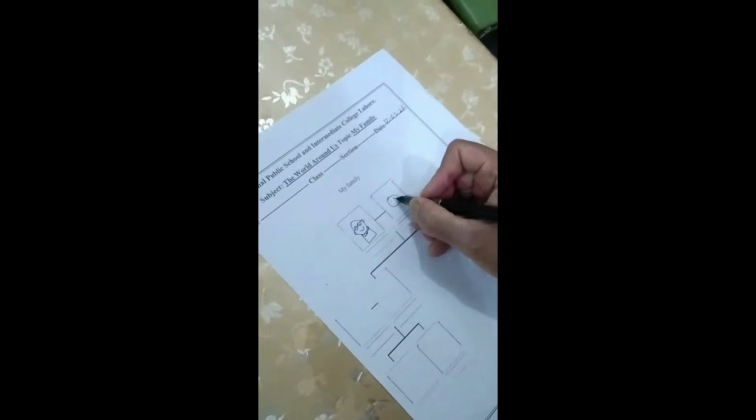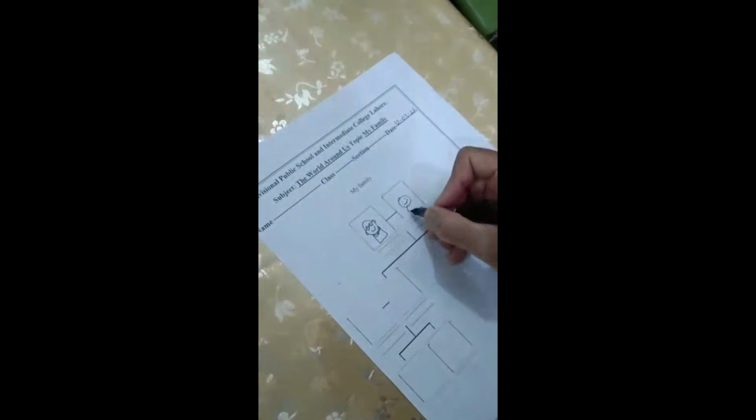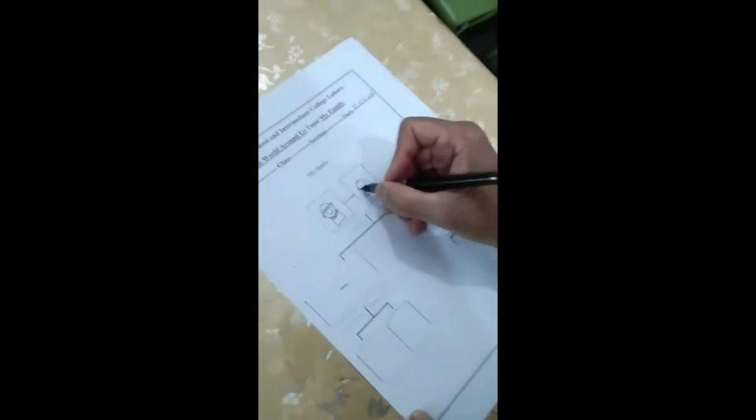Now here draw an oval, two dots for eyes, a smile, and a triangle, ears. Now a dupatta. This is your grandmother.